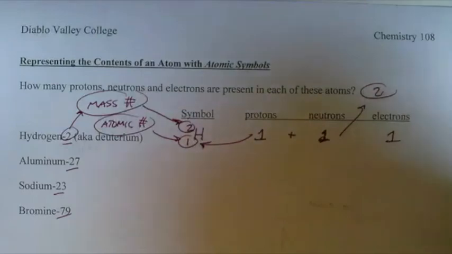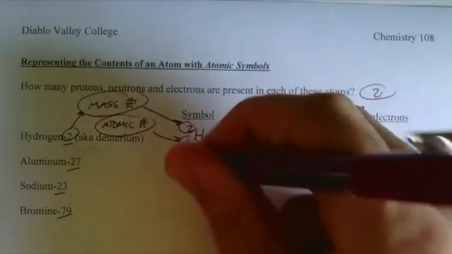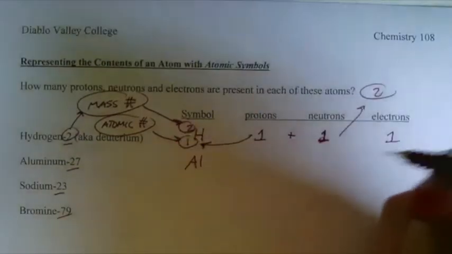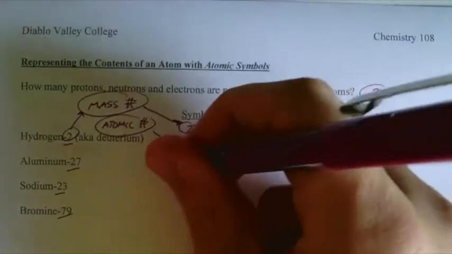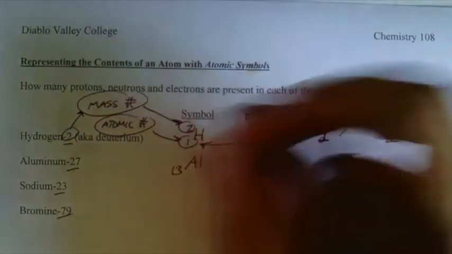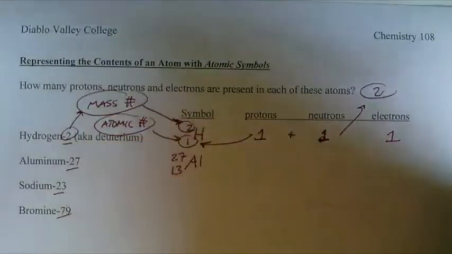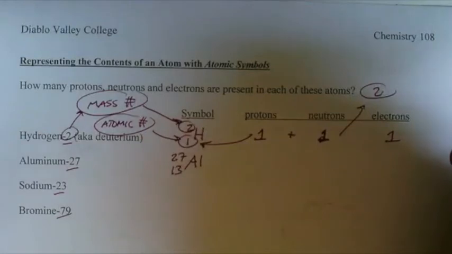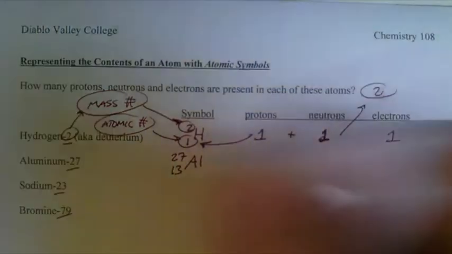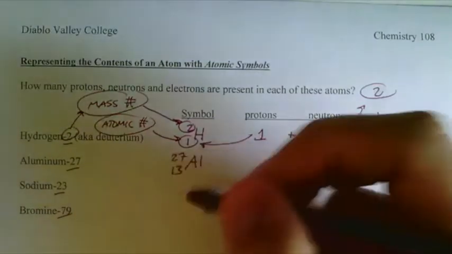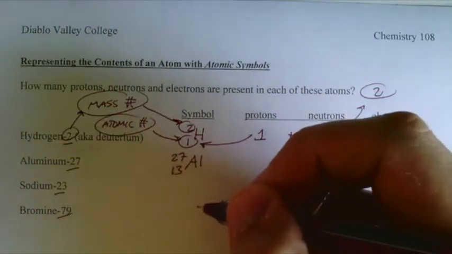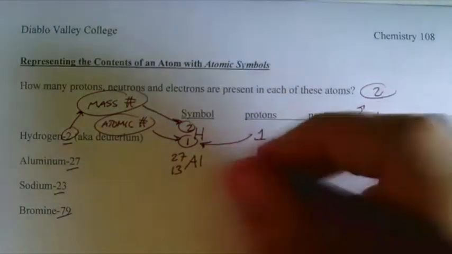Let's try this a little quicker here with aluminum 27. So aluminum, if I look it up on the periodic table, has the atomic symbol Al. You will find that its atomic number is 13, and the mass number is given to you here as 27. Notice you might see a different number in the periodic table block. Don't let that distract you. The atom is what I told you it is. We're going to talk a bit about what that number means in our final video.